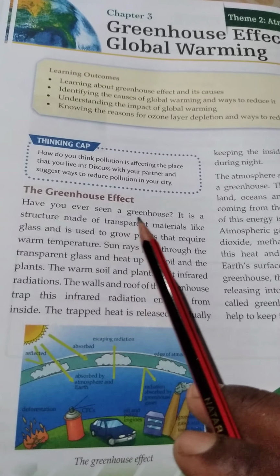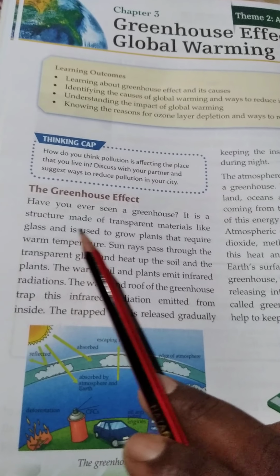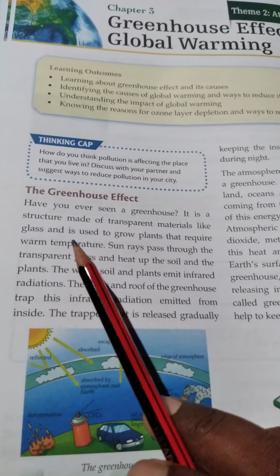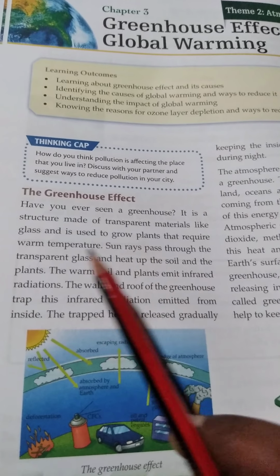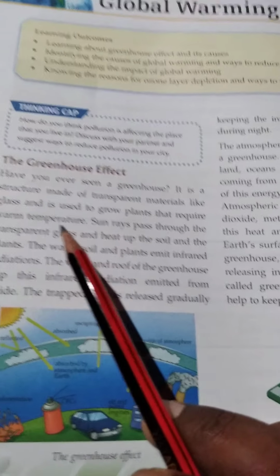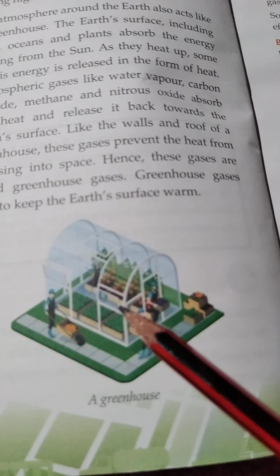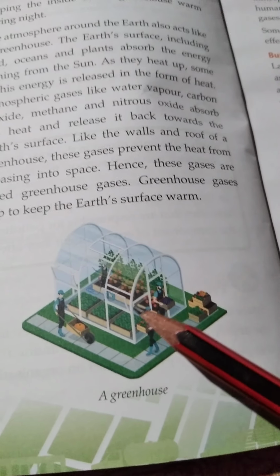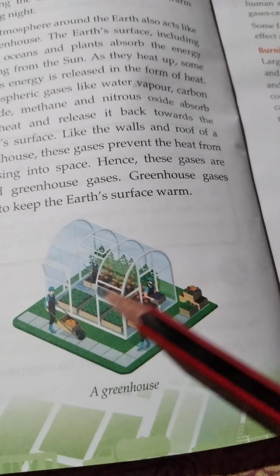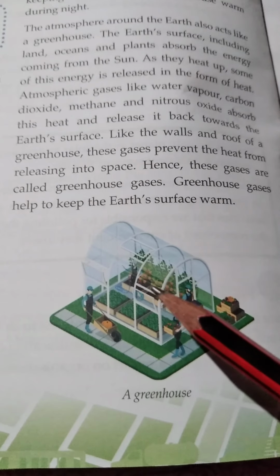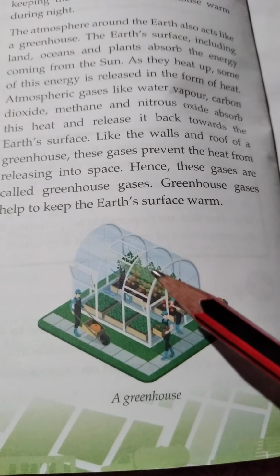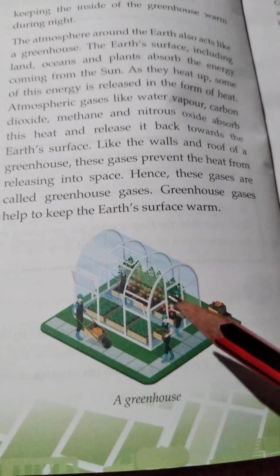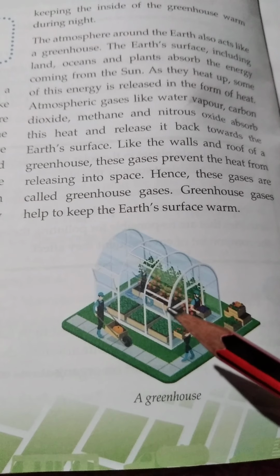Have you ever seen a greenhouse? It is a structure made of transparent material like glass and is used to grow plants that require warm temperature. So this is a greenhouse picture. You could see that this greenhouse is made up completely of glass, and you can see inside, small plants are planted.